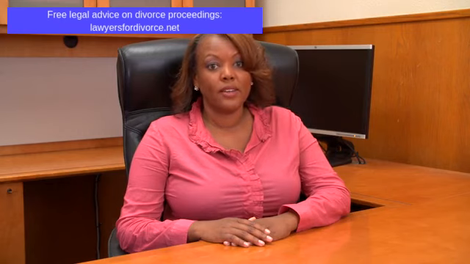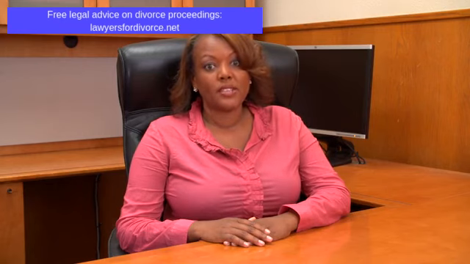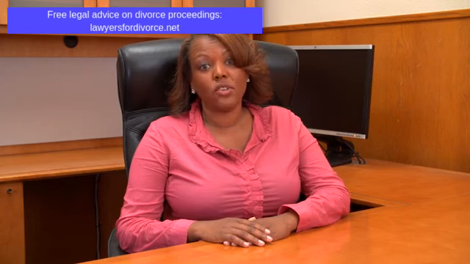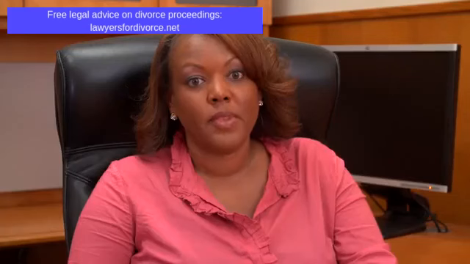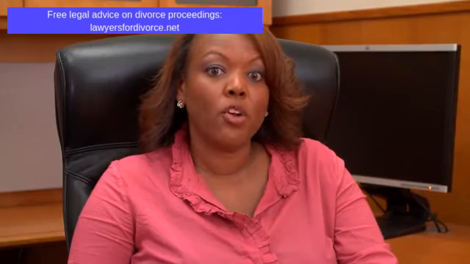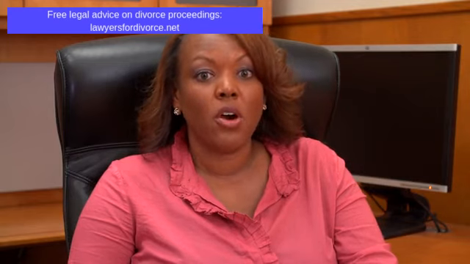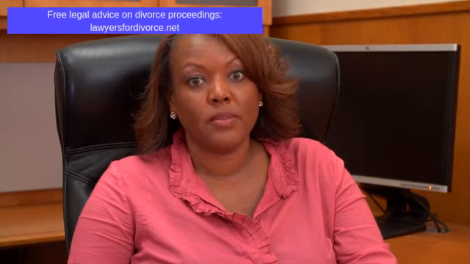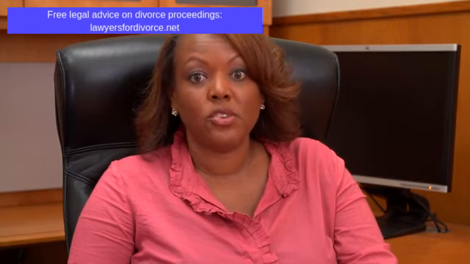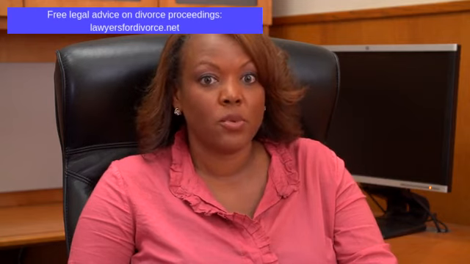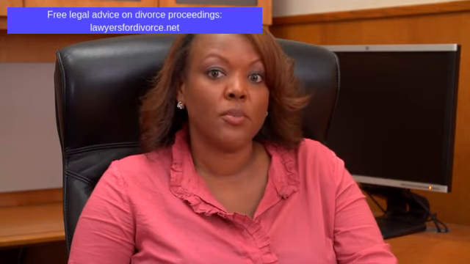the community debt. Separate property is anything you have that you owned before you were married. Gifts or inheritance received during the time of marriage is also considered separate property. Any property purchased with money earned prior to marriage or after the date of separation may also be considered separate property. Debt, such as credit cards and loans, accumulated before marriage and after separation are also considered separate property.